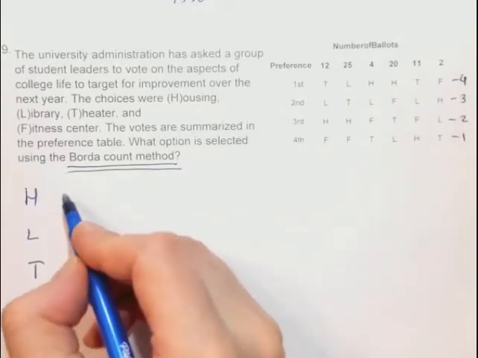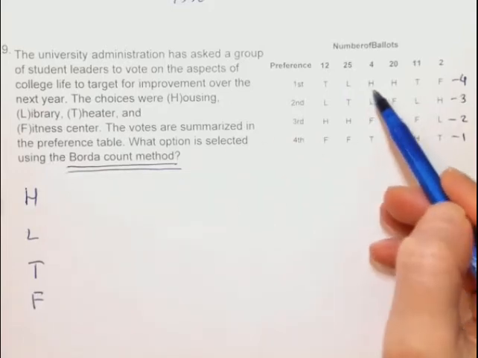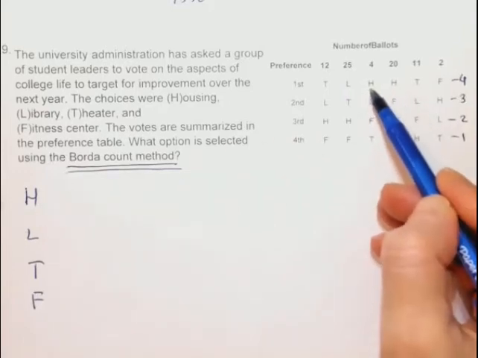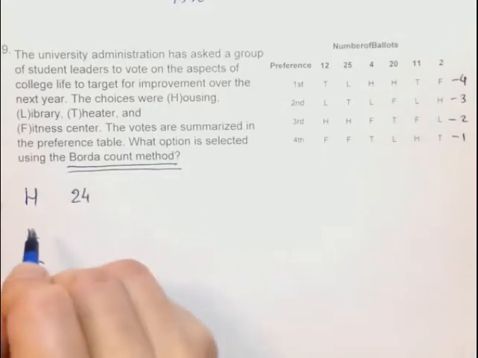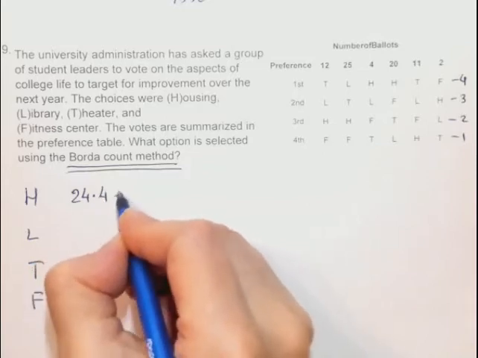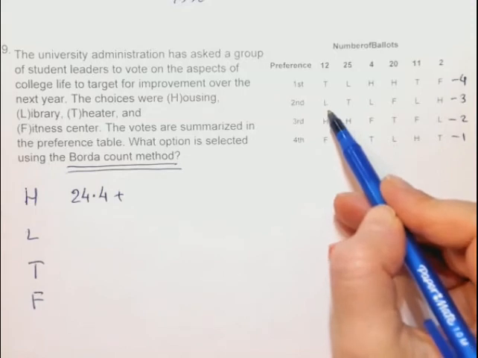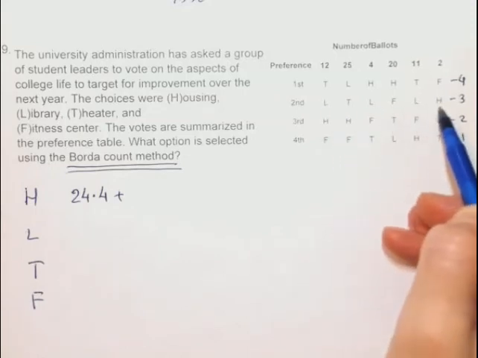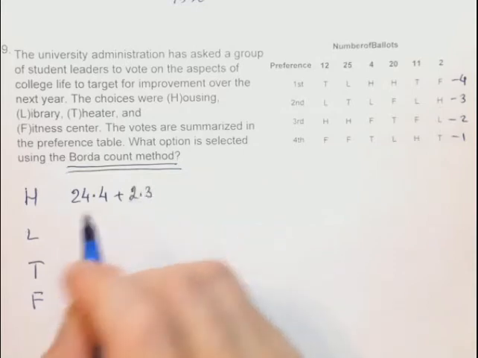So let us count. We start with housing, with letter H here. We count the first places, 20 plus 4, 24 first places. We multiply this number by 4 points. Then count second places for H, 2 second places, 2 times 3.